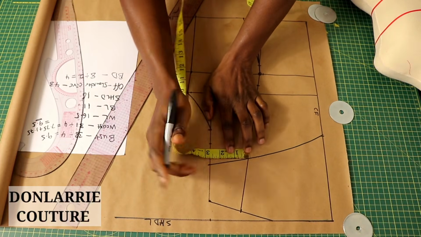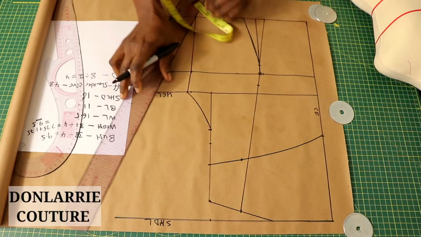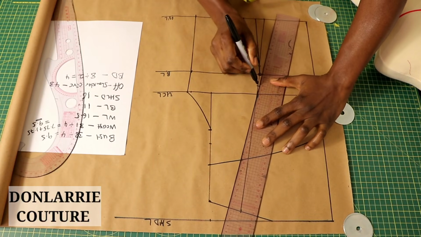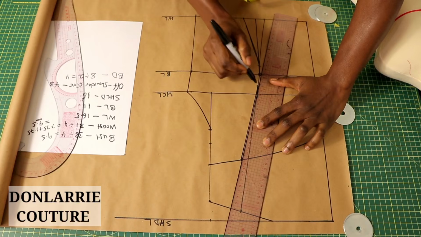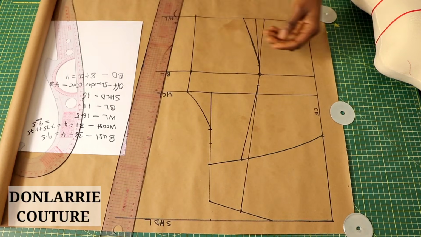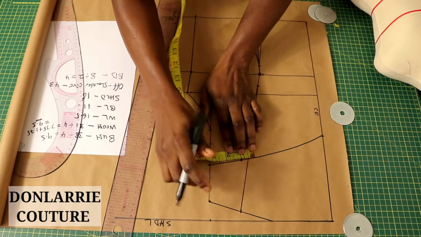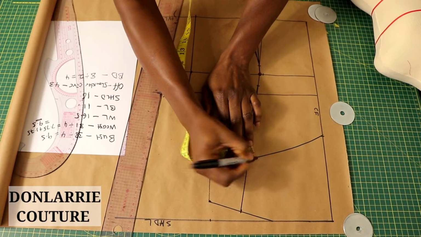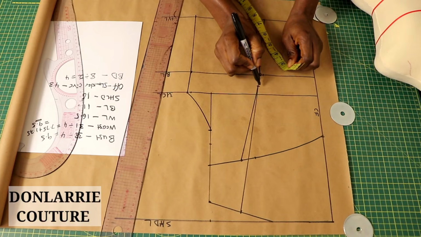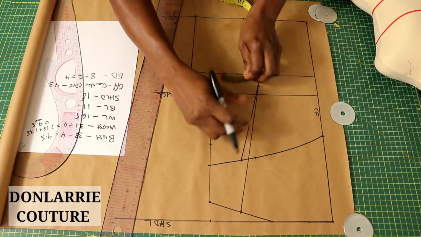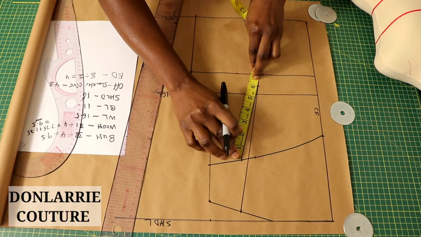So here I will mark ½ inch, then you connect that to this mark like that, and then also here you will mark ½ inch, and then now you're going to be measuring your dart leg from here to here. So this is 6 inches in my own case.